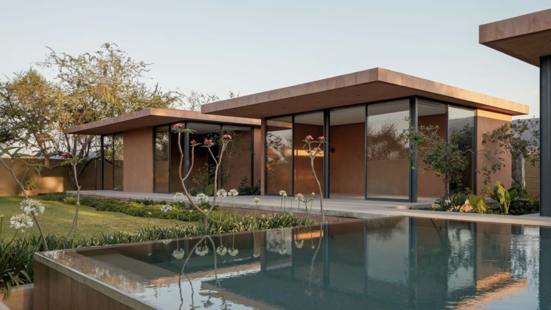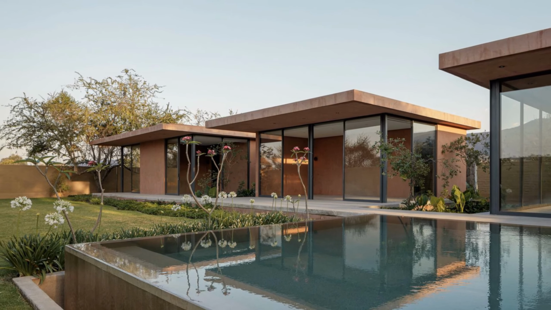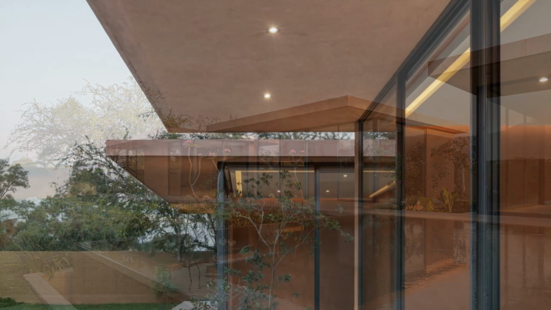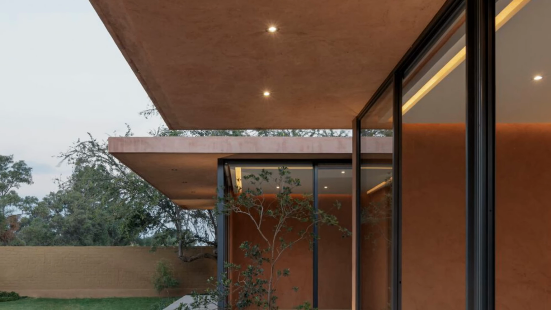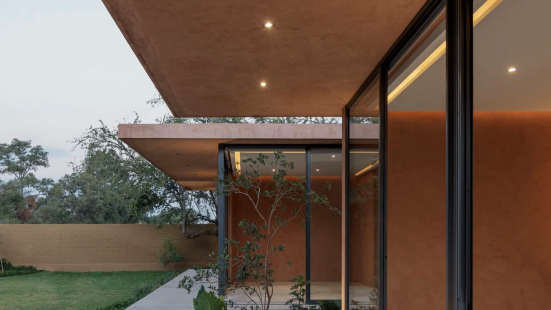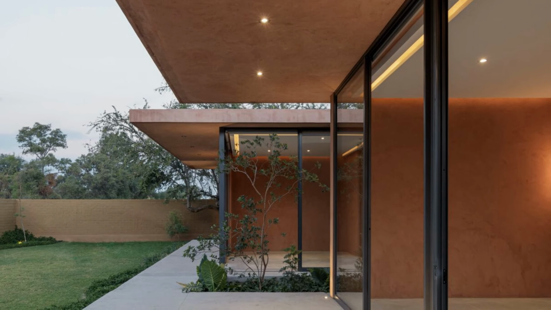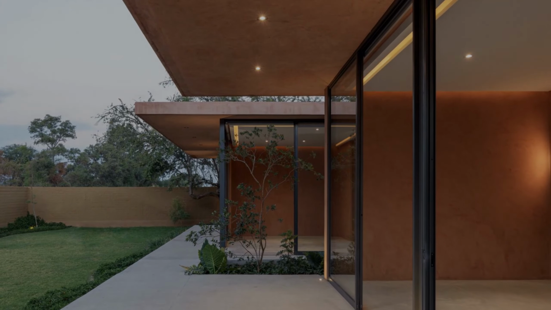To maximize the connection with the outdoors, we oriented all the buildings towards the main core of the concept, the outside, utilizing a single-level plan. This design choice allows for a feeling of freedom and direct contact with the pool and nature, creating a comfortable atmosphere with captivating views from every angle.